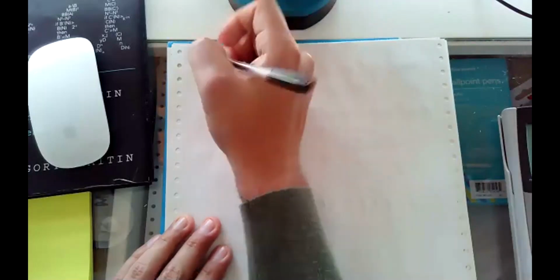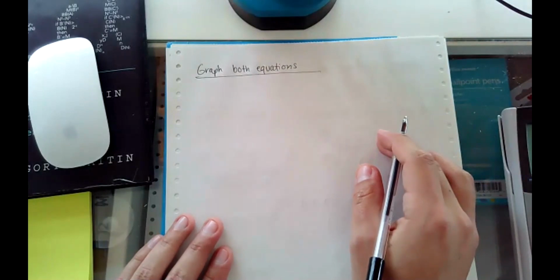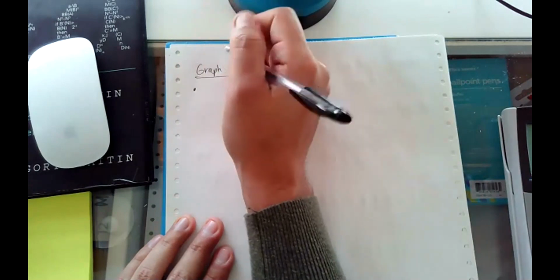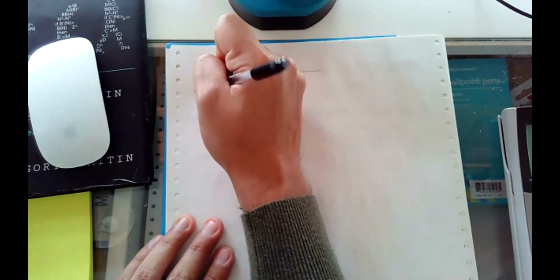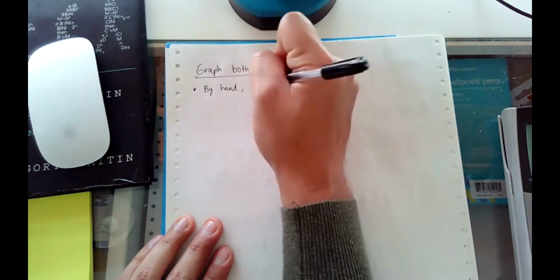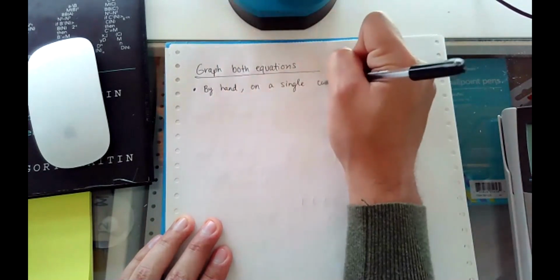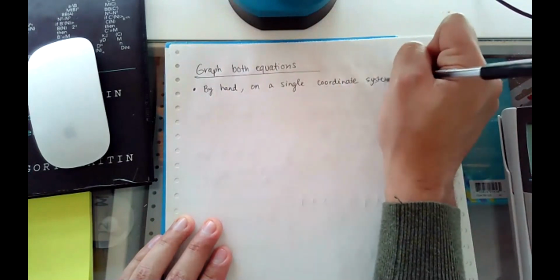And we can graph them by hand. But just out of consideration for time, you don't have to graph them by hand. If we were doing it by hand on a single coordinate system, this is what you would do.